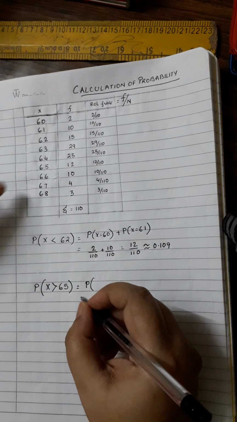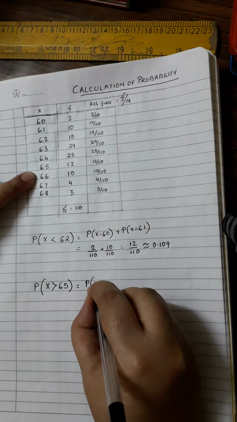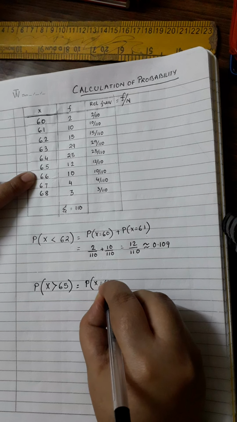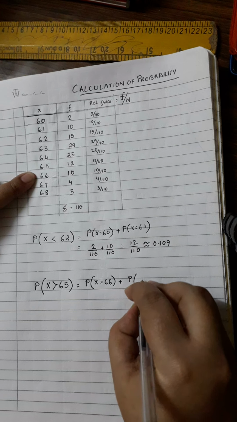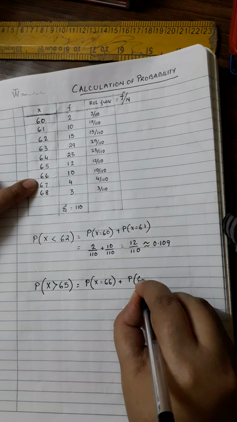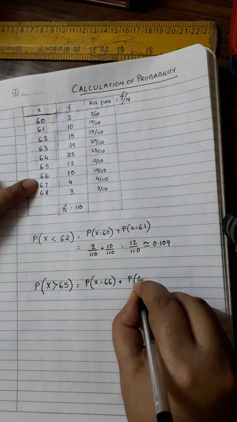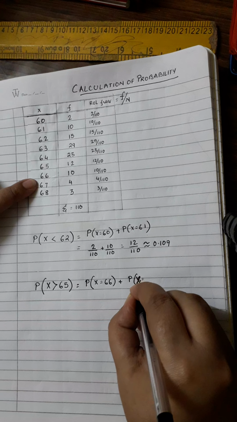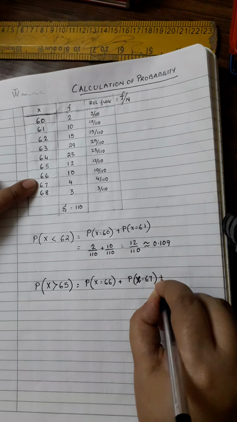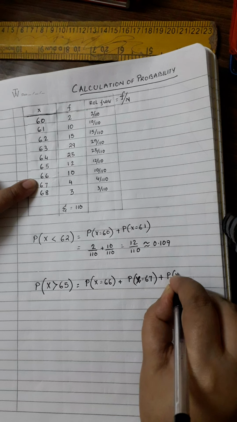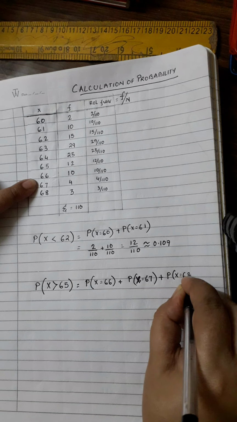We have three favorable cases here. The probability that x is equal to 66, the boy can have a height of 67, and the probability of x is equal to 68.